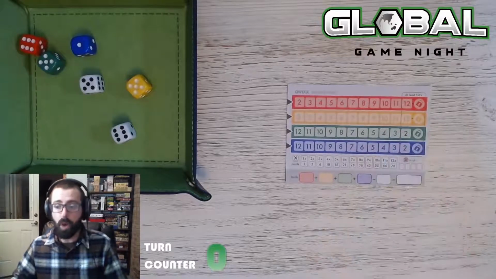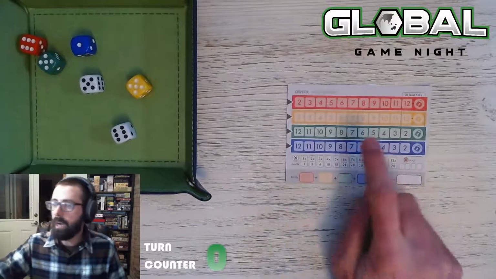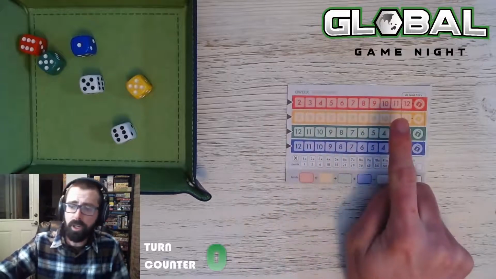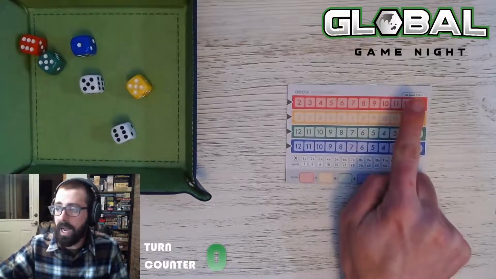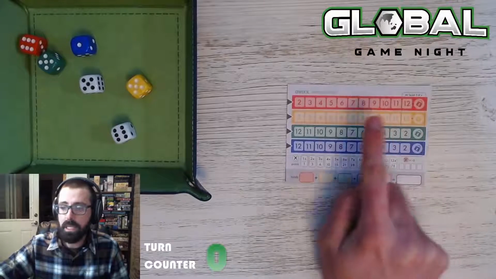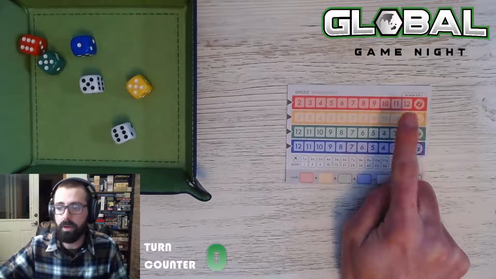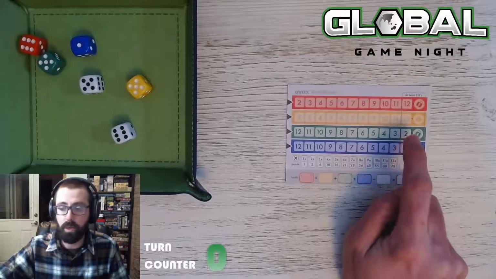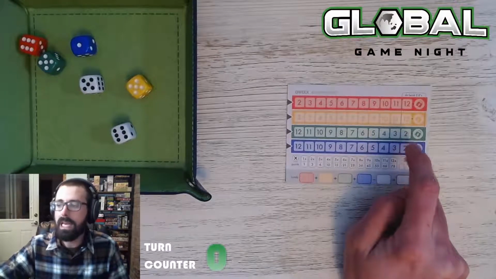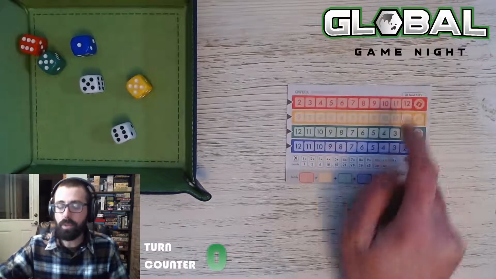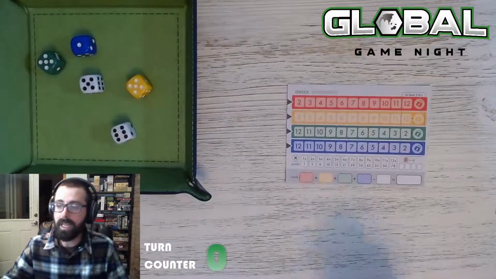Now, how do you lock a row? That's a great question. If you ever mark at least 5 in that row, then you are eligible to mark the 12 of the row, or in the green and blue, the 2 of the row. When you mark that, it's going to actually remove that die from the game for the rest of the game.